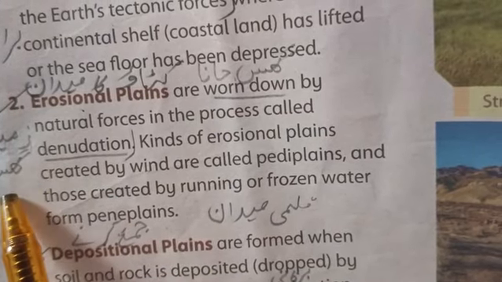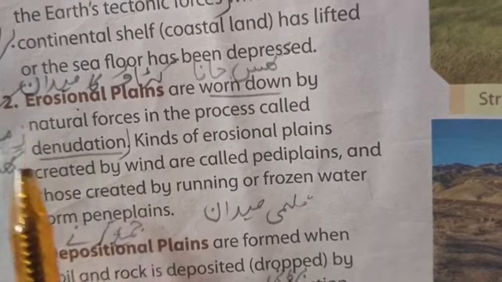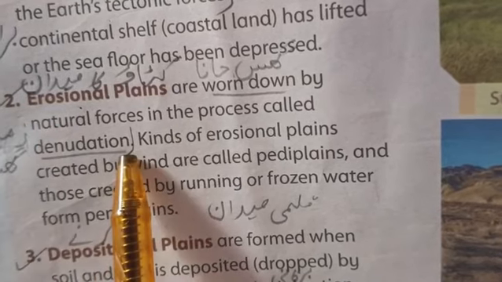Answer of question number 2 is erosional plain to denudation.